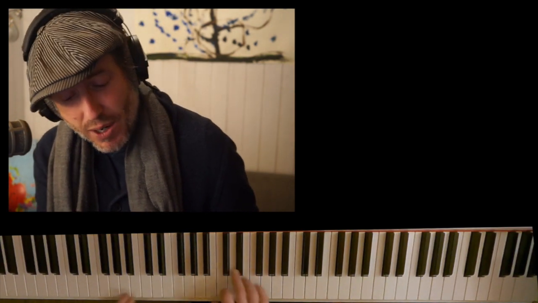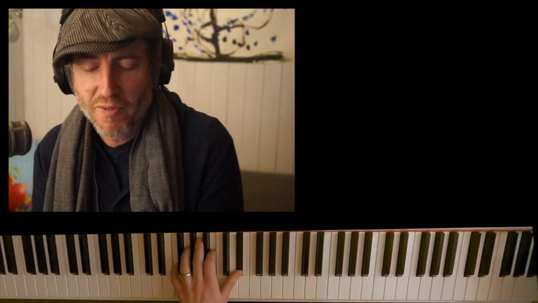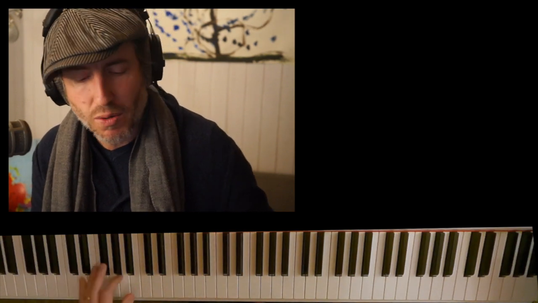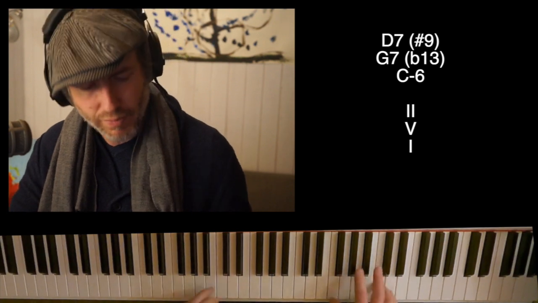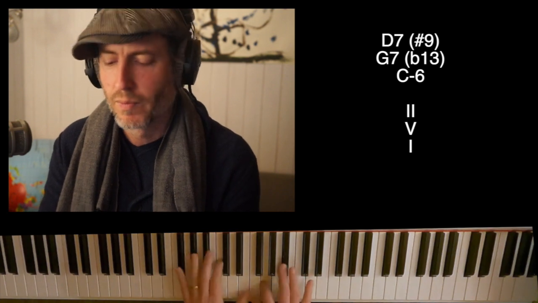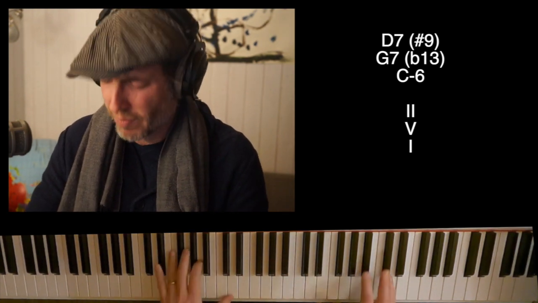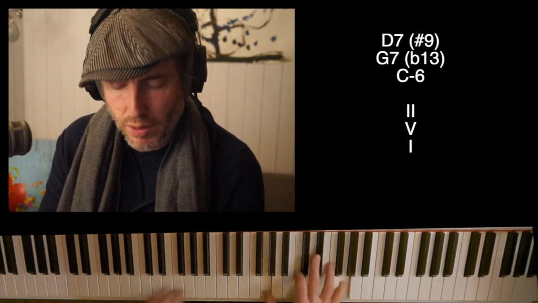And then this next one, G7, I'm adding a flat 13. Some people call it a sharp 5 or just G7 alt. So it gives us this nice 2-5 turnaround back to our C Dorian. So let me do that in application one more time. Here we go.